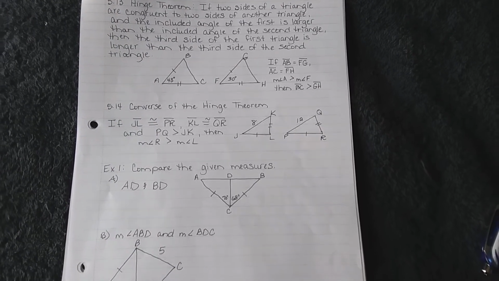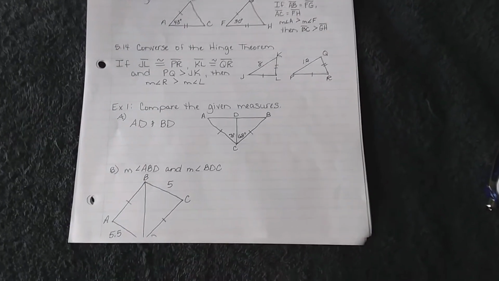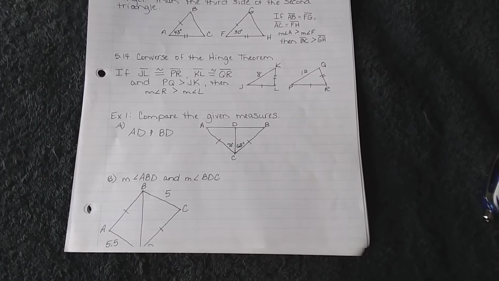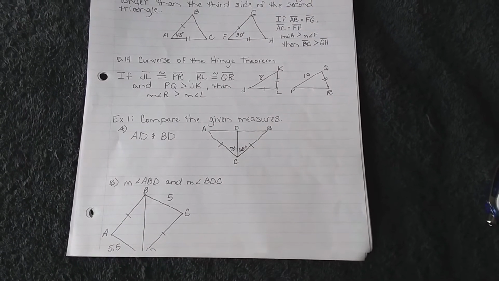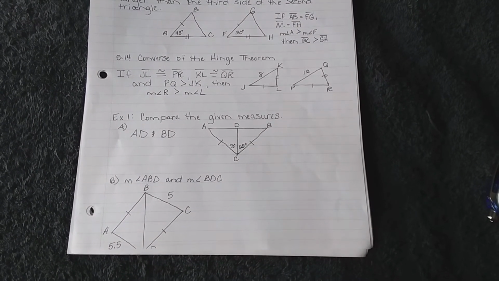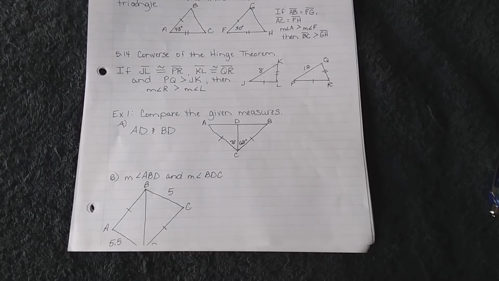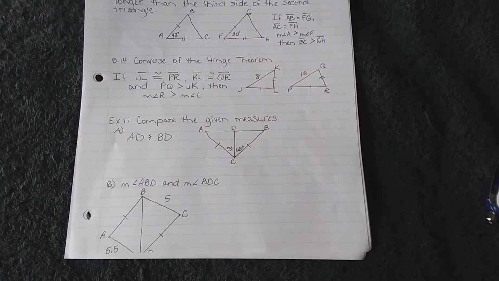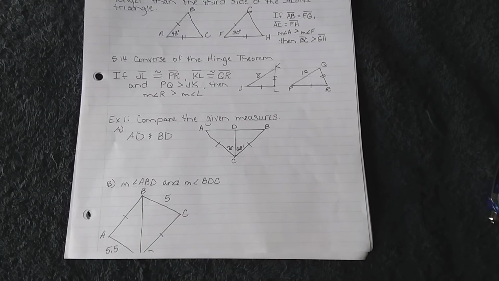So look at this statement down here at the very bottom. It says compare the given measures, AD and BD. Well, C is split into two angles, a 70 degree and a 68 degree. So which one's going to be bigger? AD.